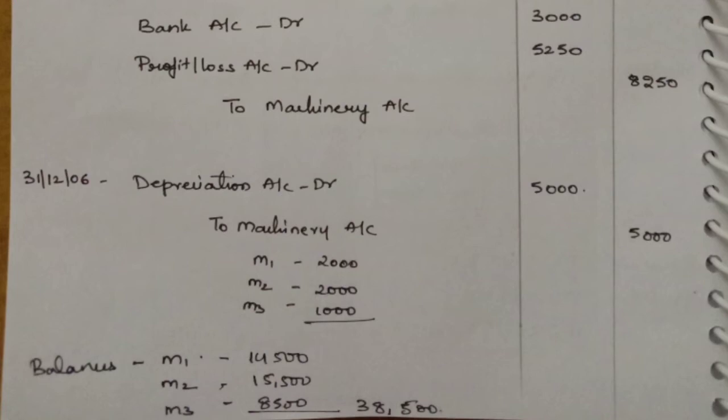So by seeing these journal entries, if you prepare the ledger, if the machinery is on the debit side, you need to debit the ledger of machinery. If the machinery is on the credit side, you need to credit the machinery account. Like this, if you see the journal entries and prepare the ledger, you will get to know the balances also. I did not prepare the ledger here, so till here I completed the explanation. The ledger is from your side, you need to prepare it. So we have completed problem number 1.